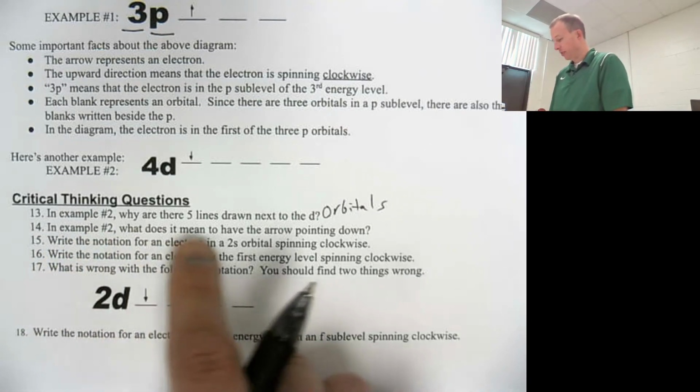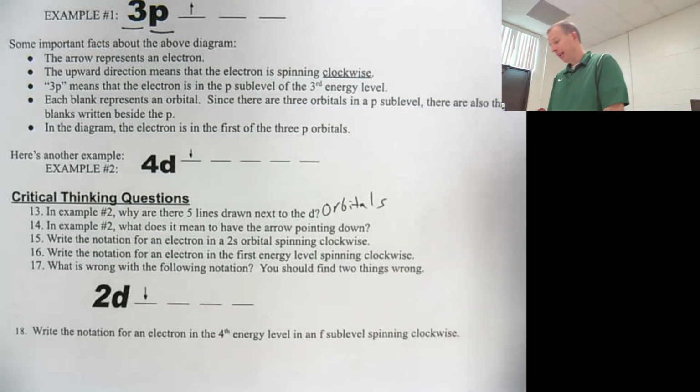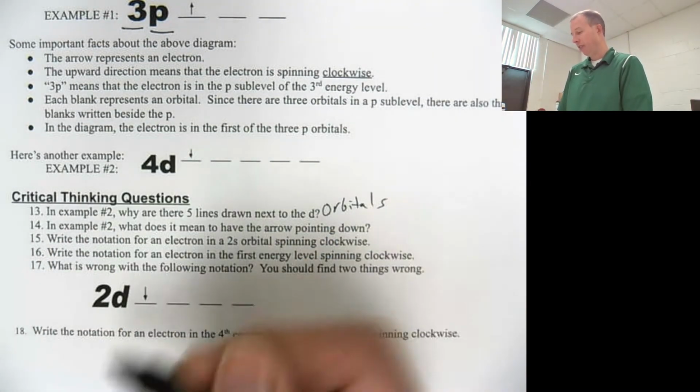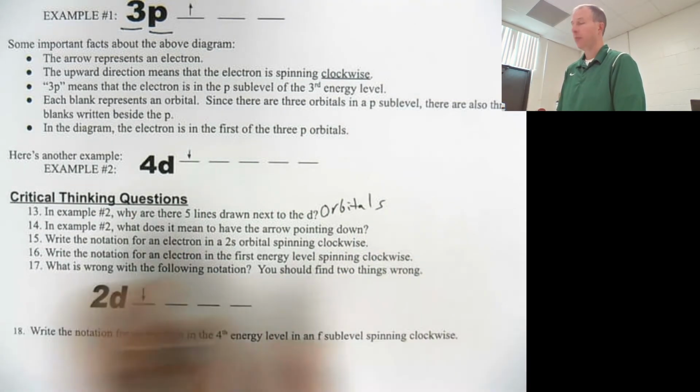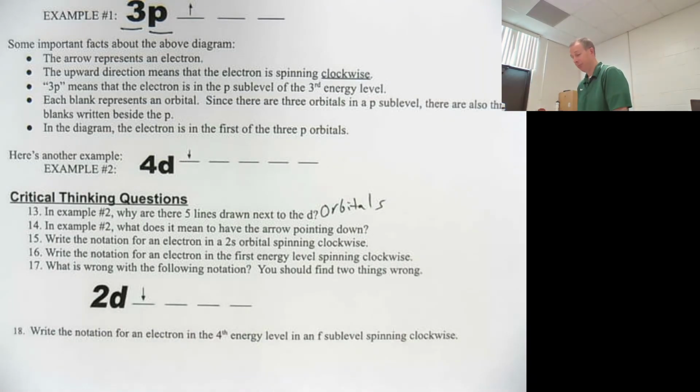In example 2, what does it mean to have the arrow pointing down? That just means that it's spinning counterclockwise instead of clockwise. Don't worry about the spin stuff right now. We'll talk about that next week. It's not that big of a deal. So I'm not making a big thing of that.